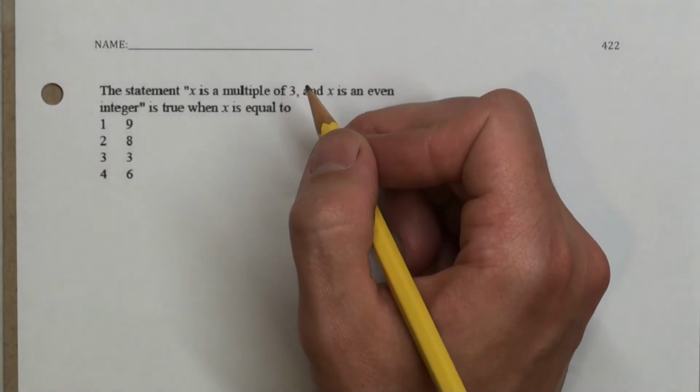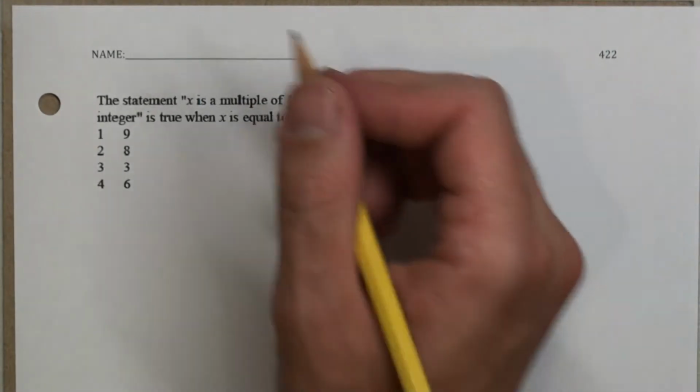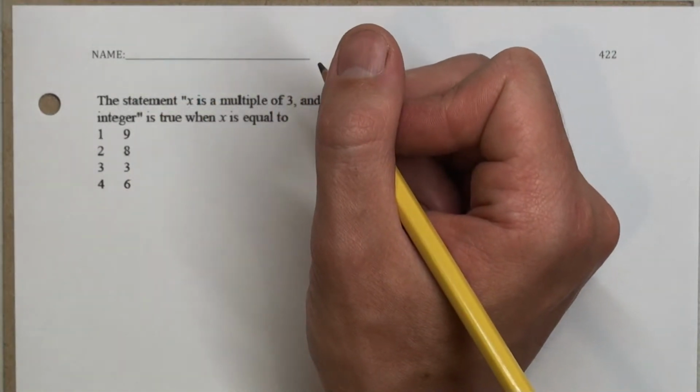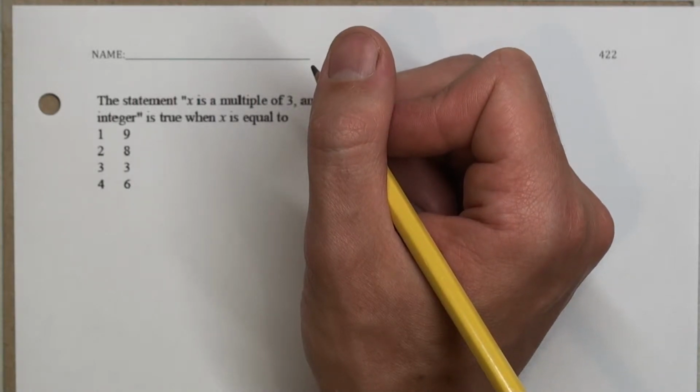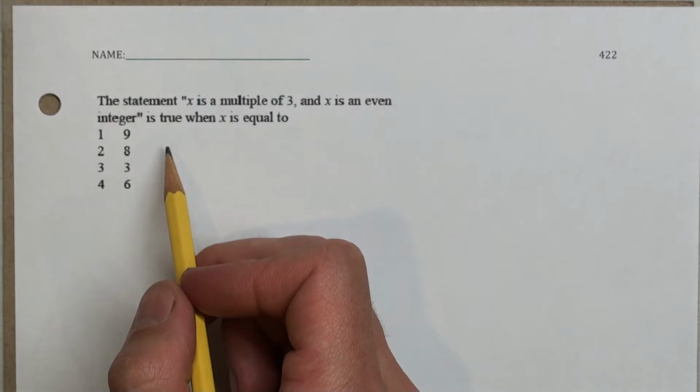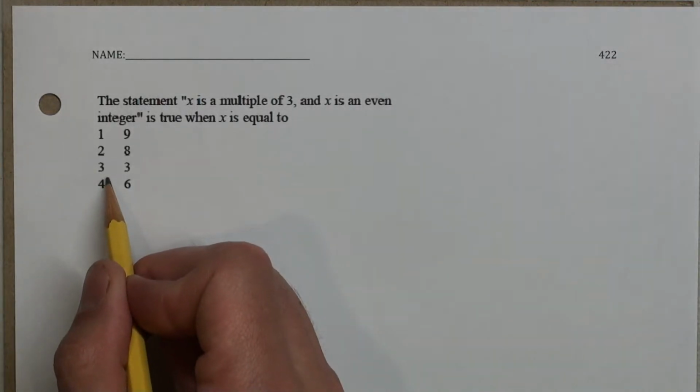The statement x is a multiple of 3 and x is an even integer is true when x is equal to 6.